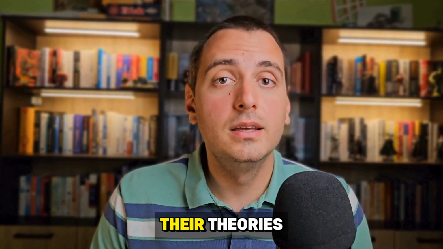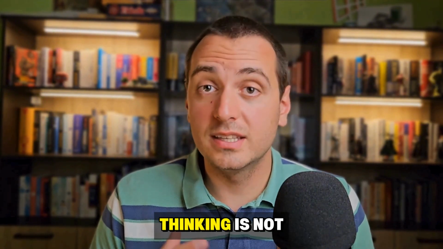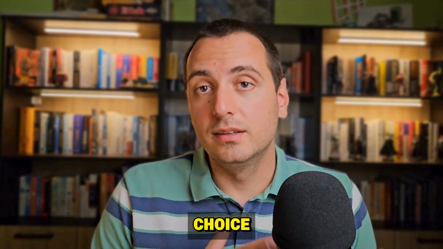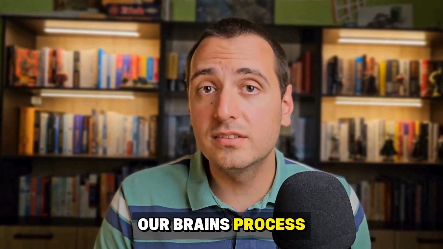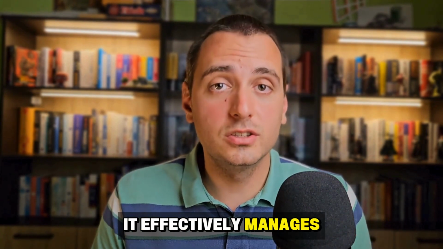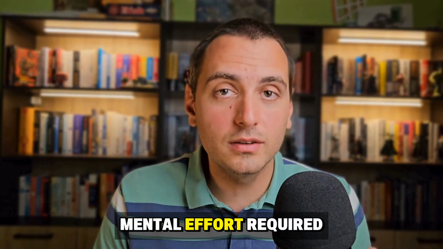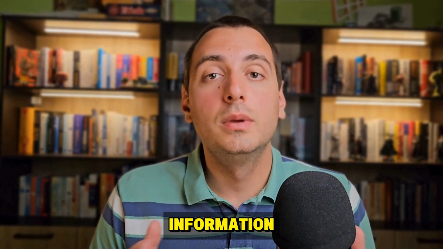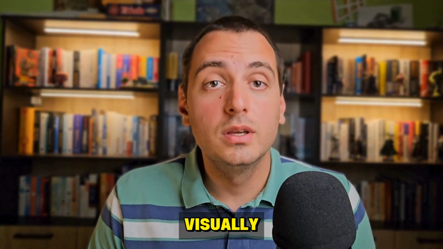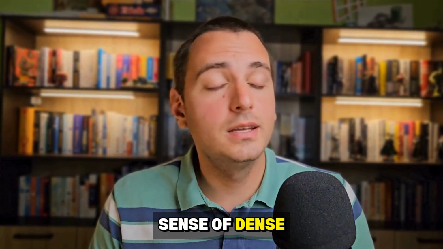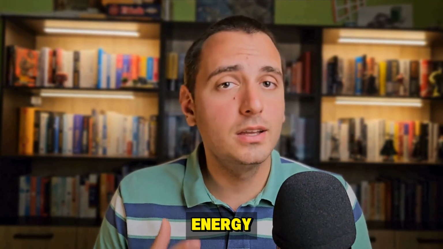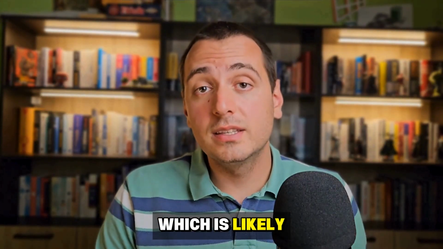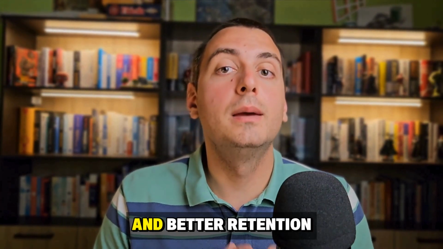These pioneers and their theories underscore that visual thinking is not merely an aesthetic choice. It's a powerful cognitive strategy rooted in how our brains process information. It effectively manages cognitive load, which is the mental effort required to process new information. By presenting information visually, we can reduce the extraneous load that comes from trying to make sense of dense, unorganized text. This allows learners to dedicate more of their mental energy to the actual material, which is likely to lead to a deeper understanding and better retention.